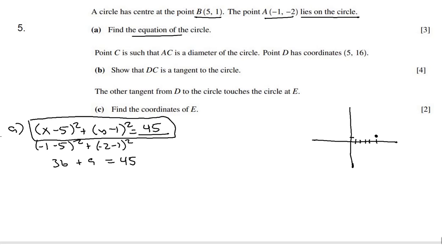And then A is negative 1, negative 2. So that's going to be approximately here. So this is A. This is B. All right. And it says that point C is such that it's the diameter of the circle. Well, now, if that's the case, it's got to go across here. There's my diameter, and it's going to go roughly the same distance. And so now, this is my point C that they're referring to.